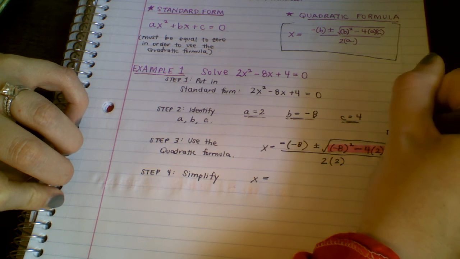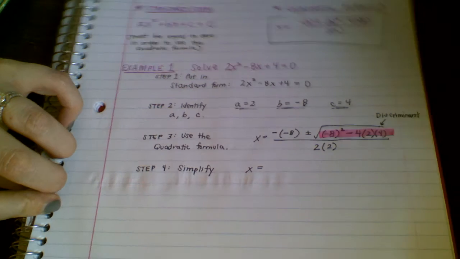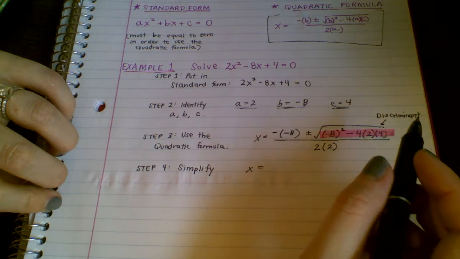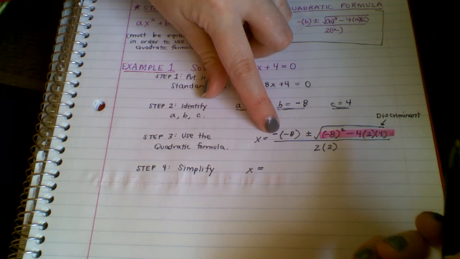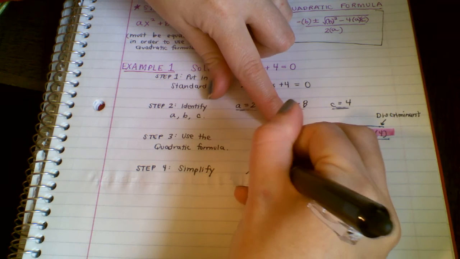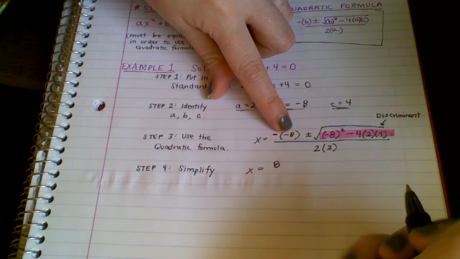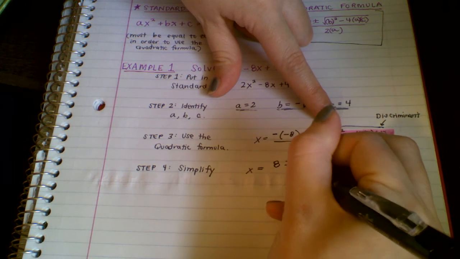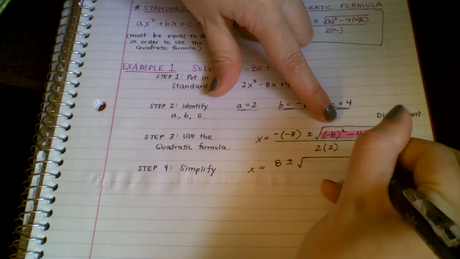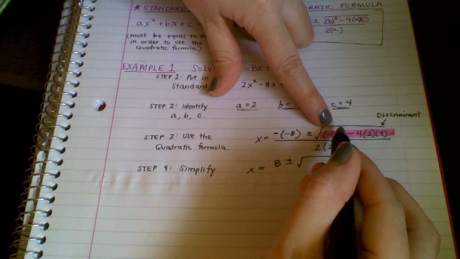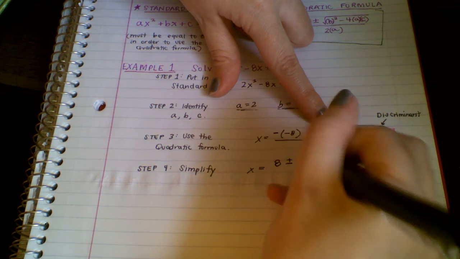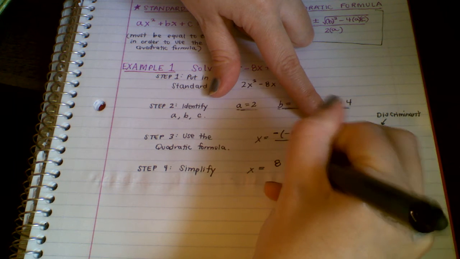Discriminant. All the numbers underneath the square root is called the discriminant. So we're simplifying here. Negative 8, that's just positive 8, plus or minus. Okay, let's simplify the discriminant. Negative 8 squared is negative 8 times negative 8, which is positive 64.